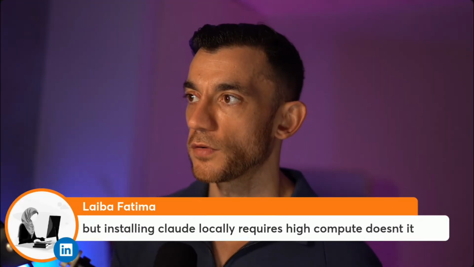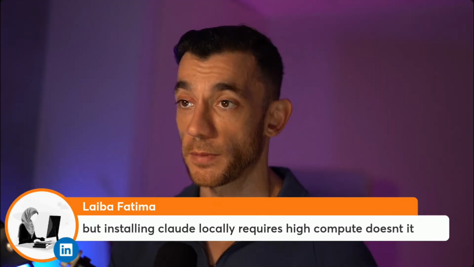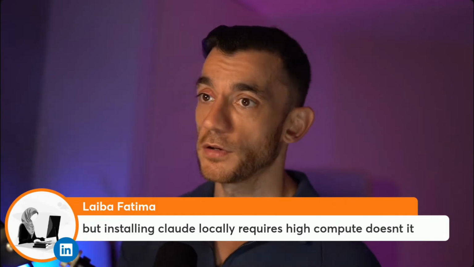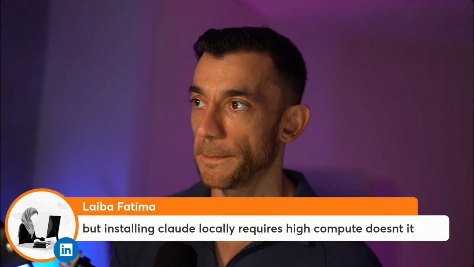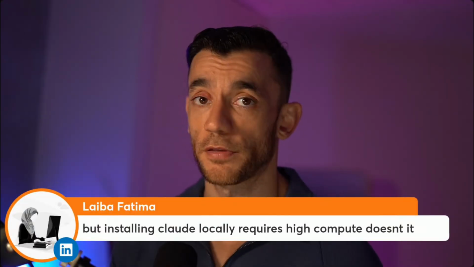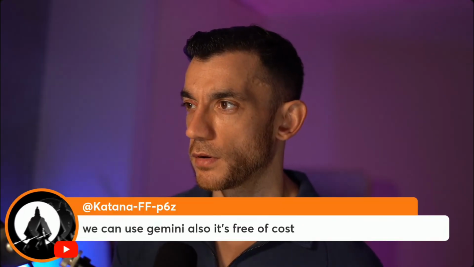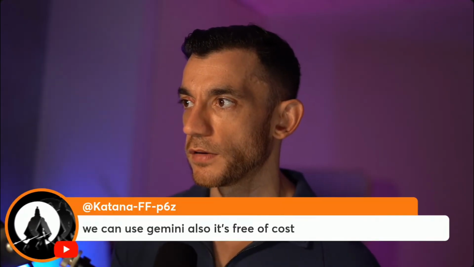Liber says installing Claude Code locally requires high compute. Depends what model you use, right? Like I said, if you're using something like Google Gemma 3.4b, then that's super lightweight for basically anything. There are some models designed for mobile devices, like Gemma 3.4b, and that's why they run so fast locally.